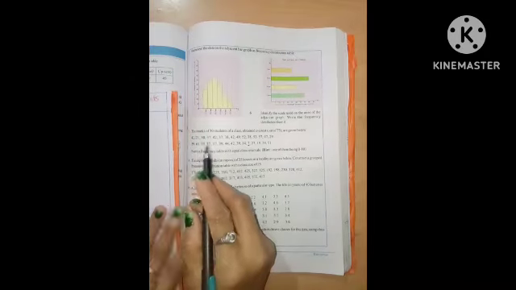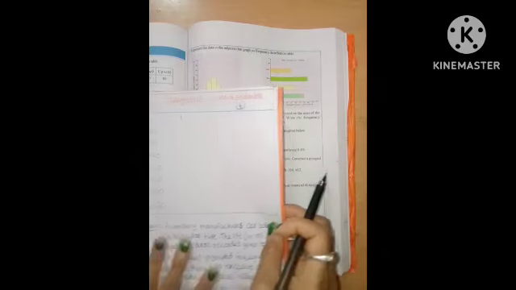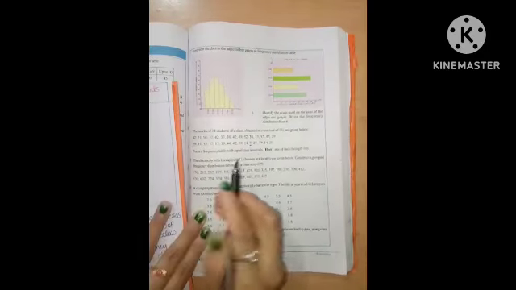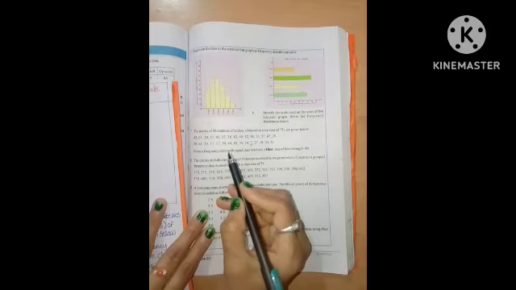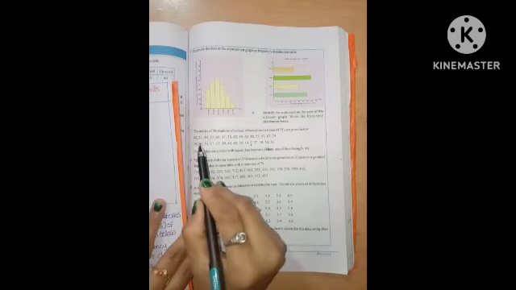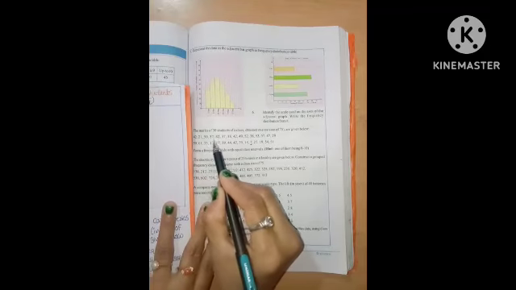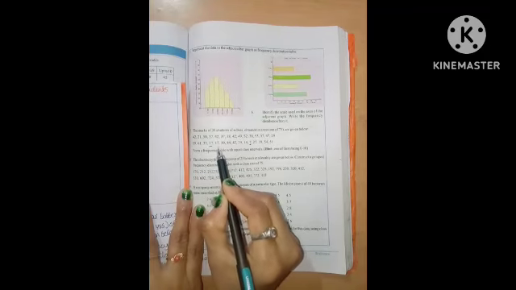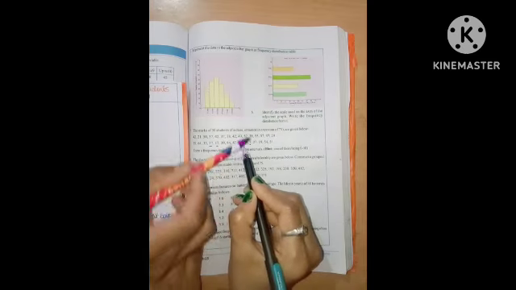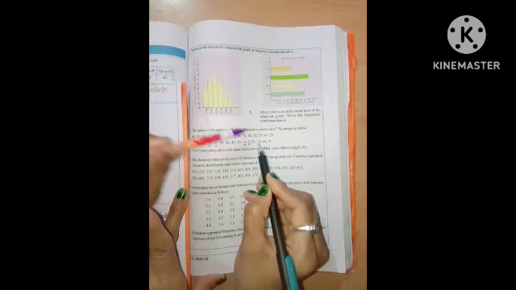Next, the second class interval is 10 to 20. How many observations are there in that class interval? 10 to 20, how many values? Here it is 1, 2, then 3, 4.